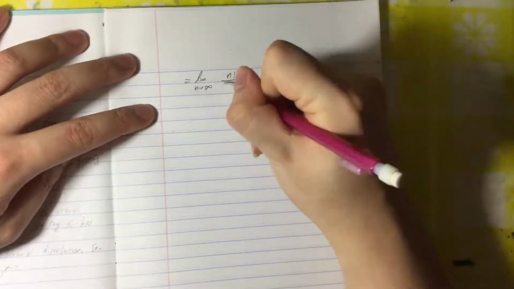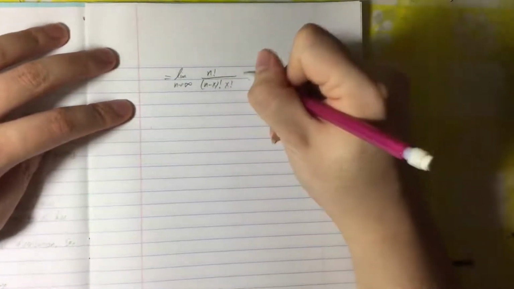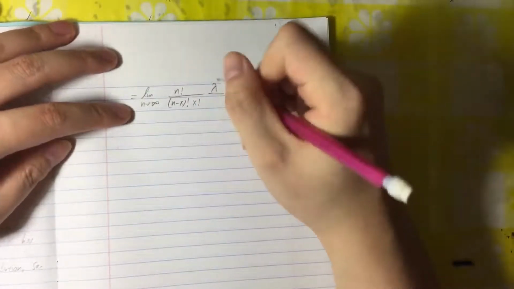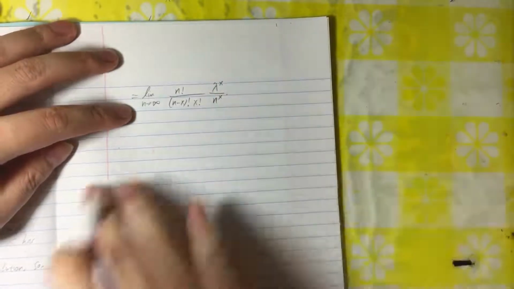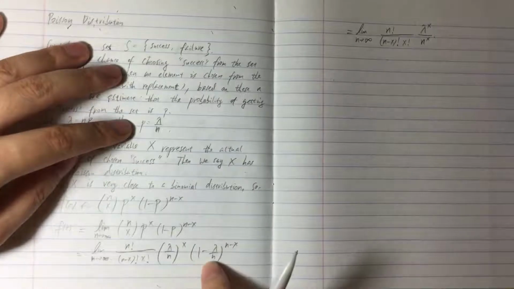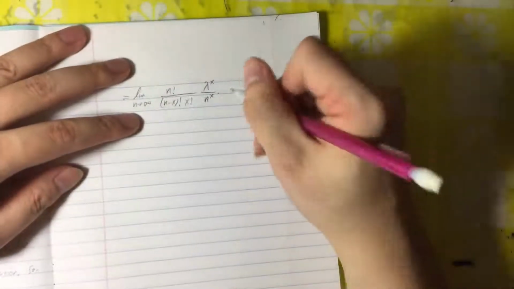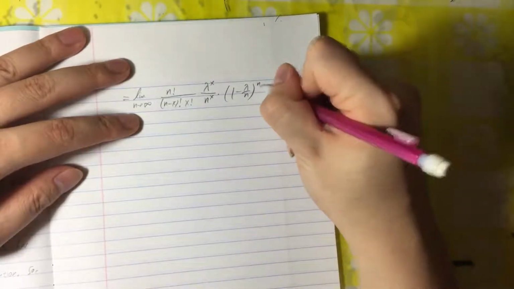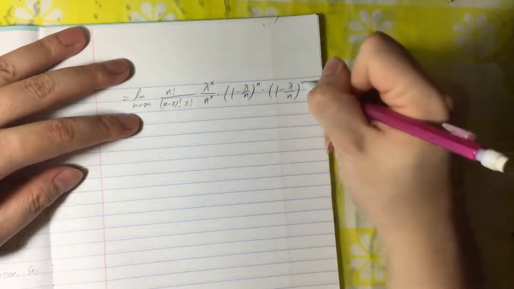n factorial over n minus x factorial times x factorial. Here, lambda over n raised to the power x can be rewritten as lambda to the power x over n to the power x. The last part, 1 minus lambda over n to the power of n minus x, can be rewritten as 1 minus lambda over n to the power of n times 1 minus lambda over n to the power of negative x.